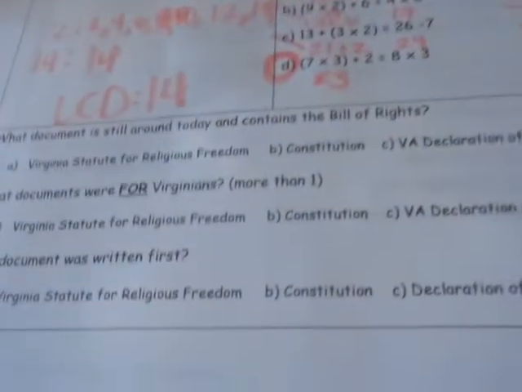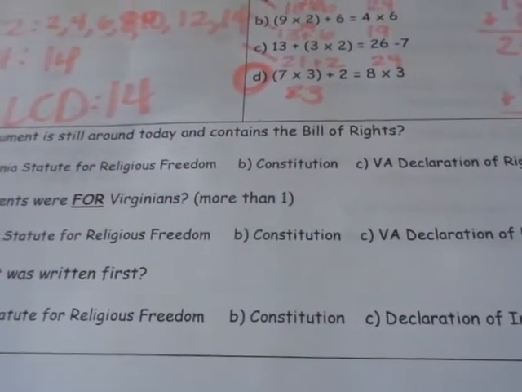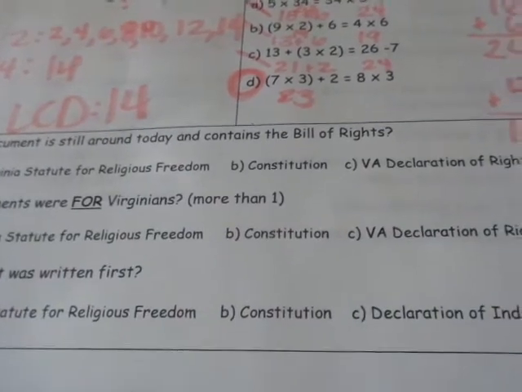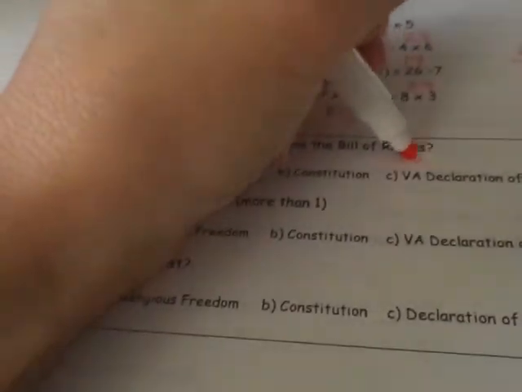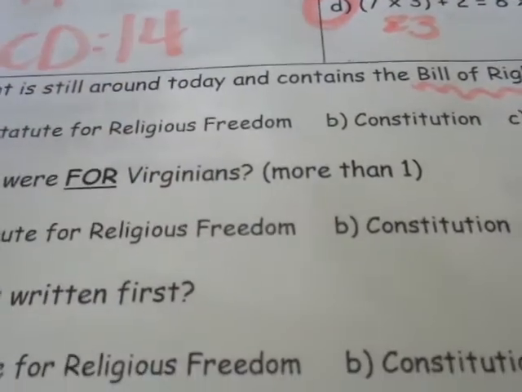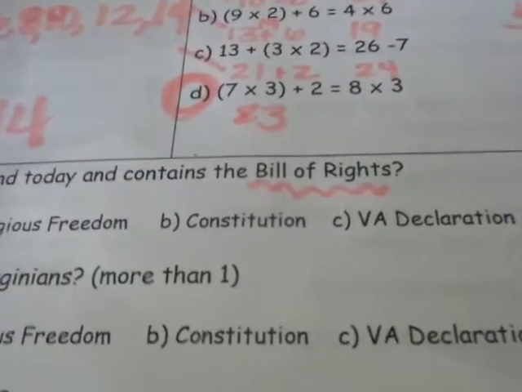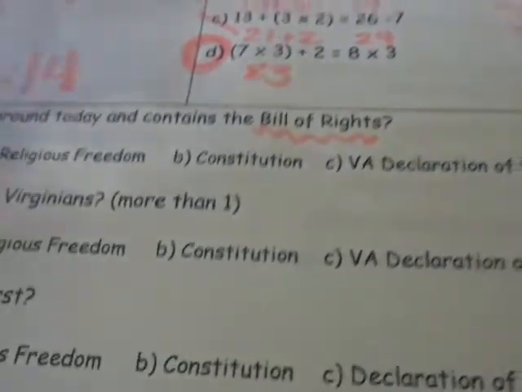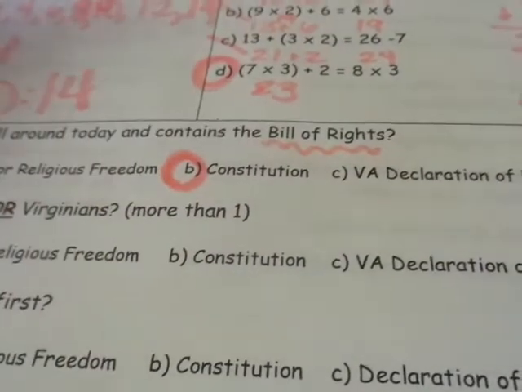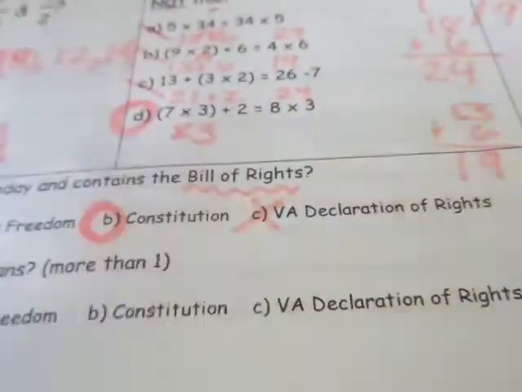Alright, our social studies questions. What document is still around today and contains the Bill of Rights? So the Bill of Rights is like a little chapter in which document? Is it A, Virginia Statute for Religious Freedom, B, Constitution, C, Virginia Declaration of Rights? It's actually part of our Constitution that's still around today, because this one's not around today and this one's not around today.